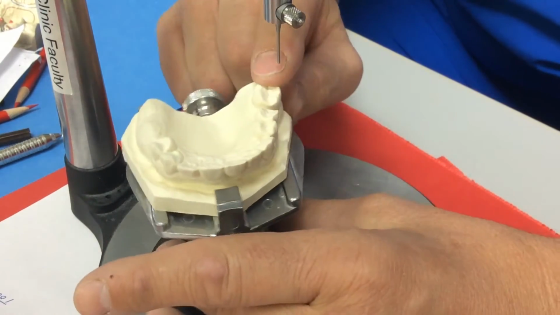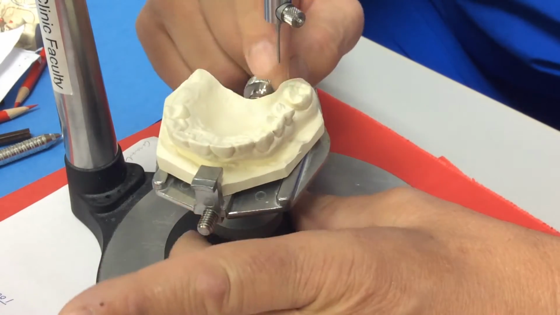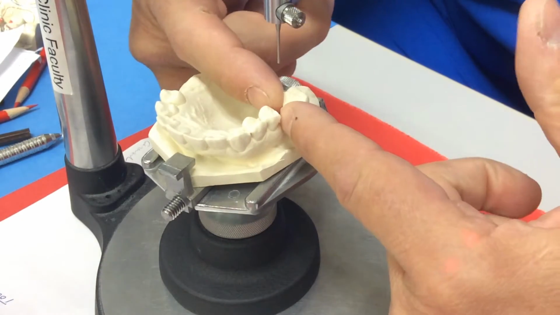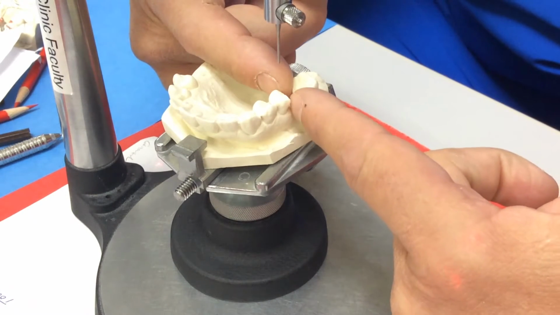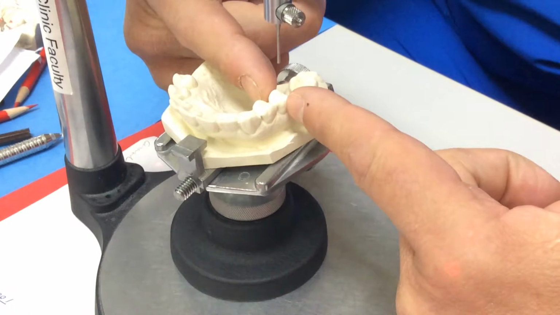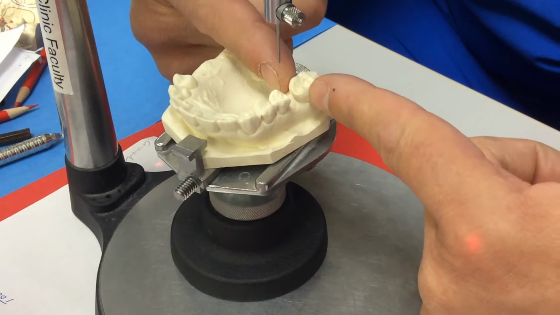On this side over here, I'm thinking about a mesial. I want to rest on either side of my modification space. On both sides of my modification space, I'm going to want to rest. So I'm going to use a distal rest on the premolar. I'm going to use a mesial rest on the molar.